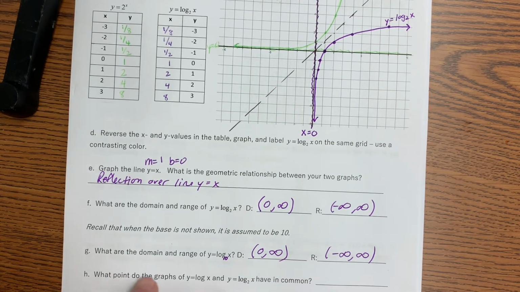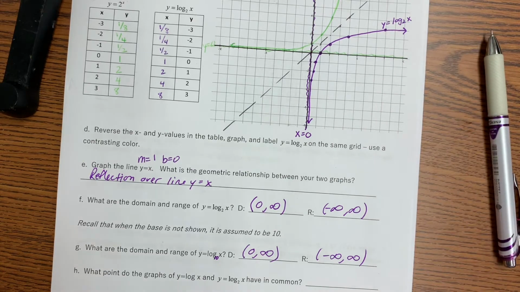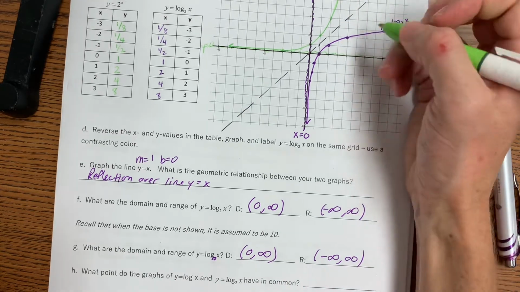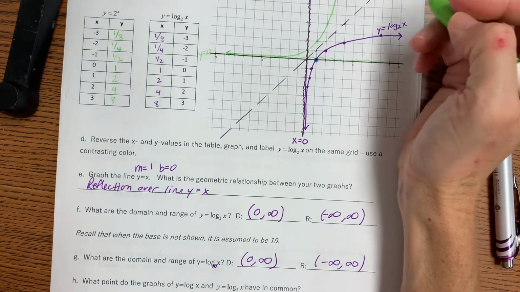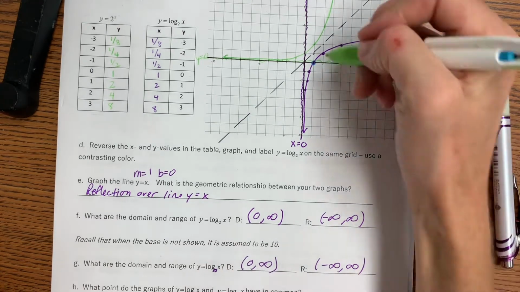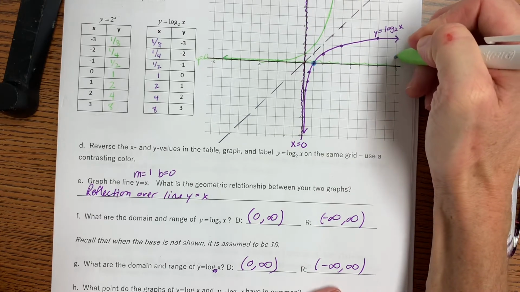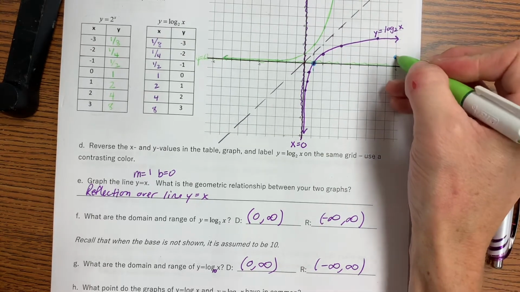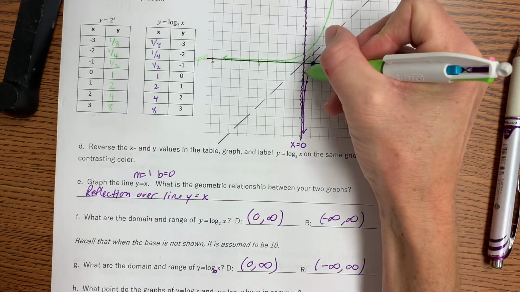All right, and then it says, what point do the graphs of log x and log base 2 of x have in common? And you can go ahead and actually graph this one. Maybe I'll throw it on here just so you see it. Let me grab a different color. Let's do it in blue. If you use the table on your calculator for log base 10, it would have the point 1, 0, and then off the top of my head, the only other point I know is going to be this one, or I could do 1/10 and -1.